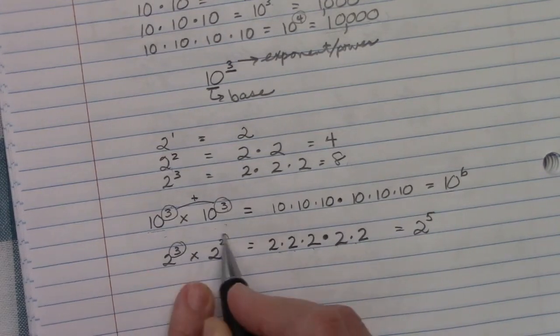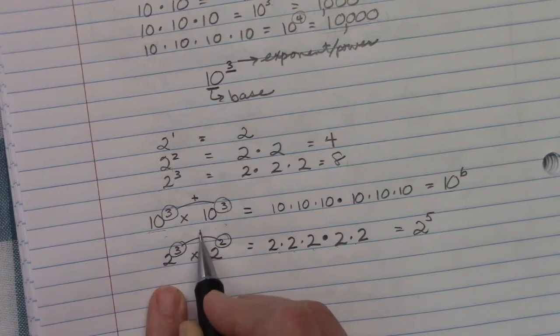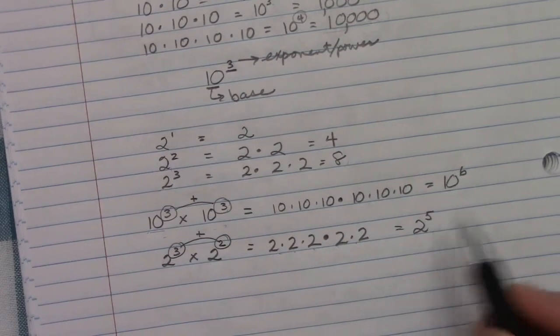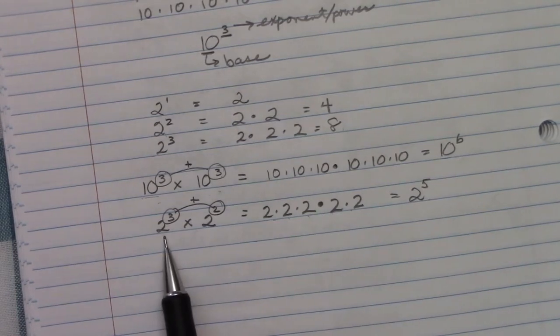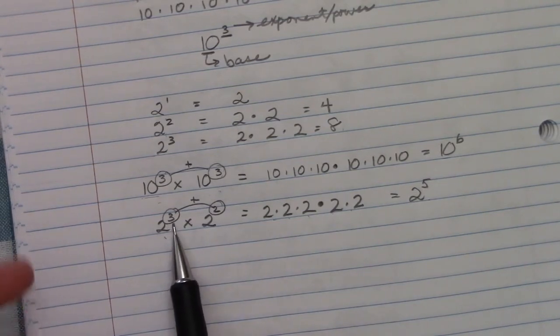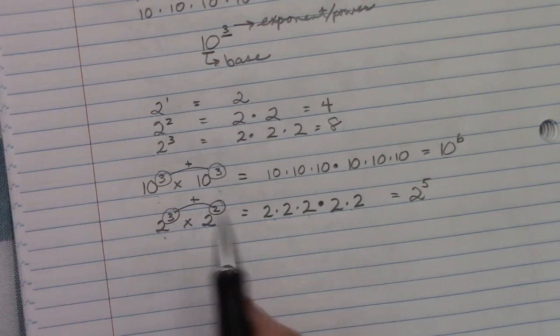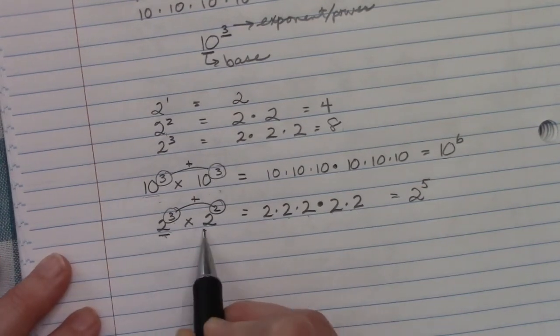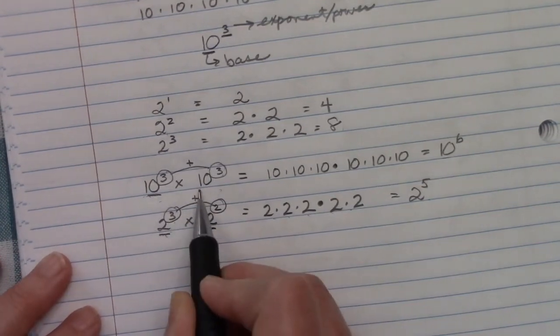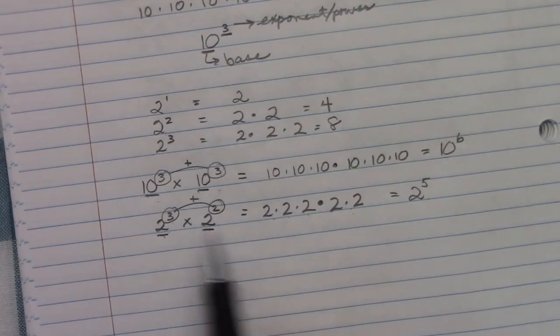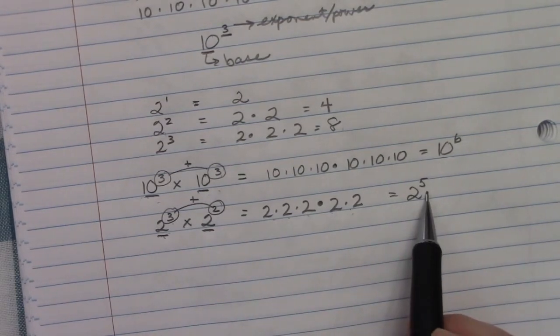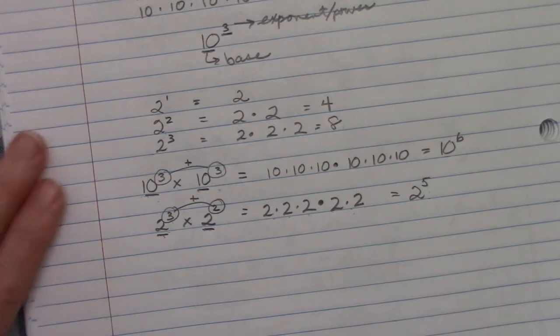Well, does that hold true, that 3 plus 2 is 5? Yes, and so we can make the assumption that when we're multiplying numbers with powers, and as long as the base number is the same, then our exponents simply are added together. Well, that's multiplication.